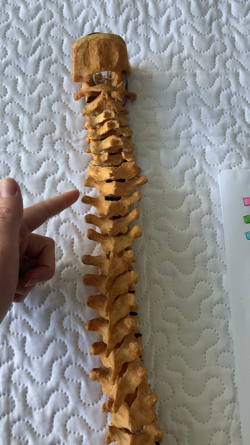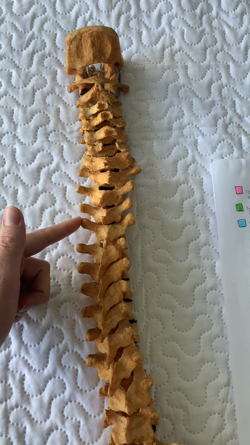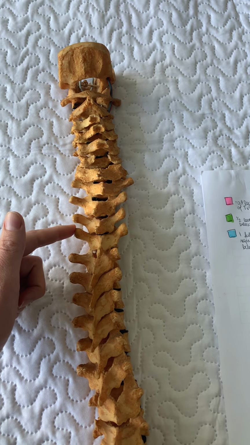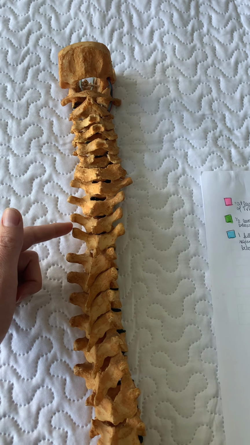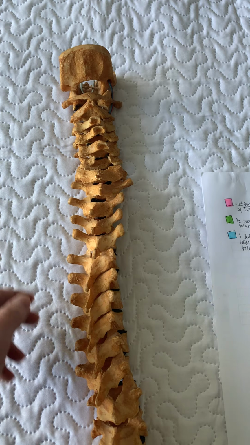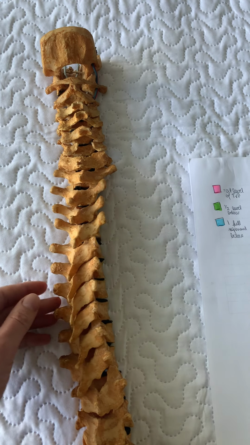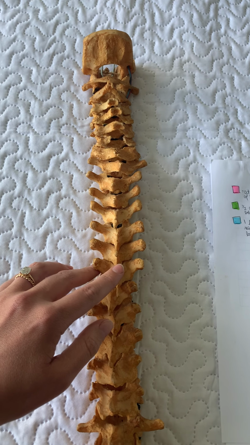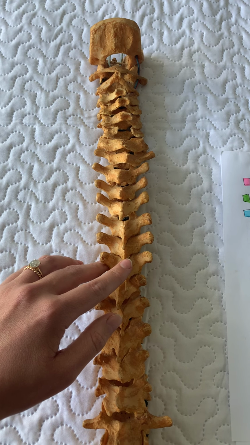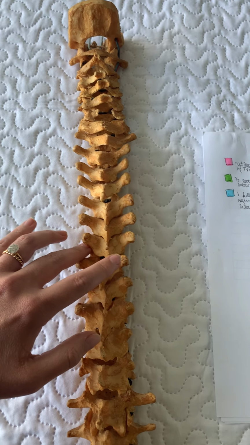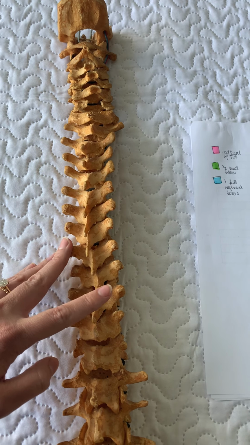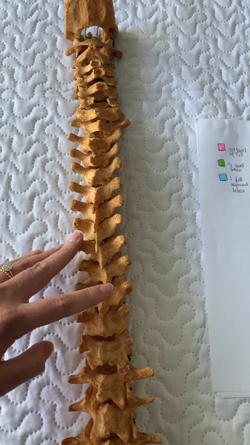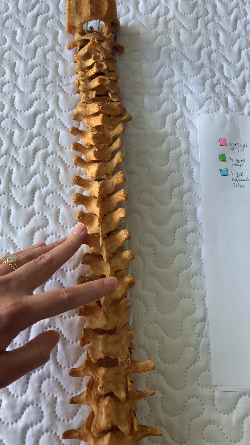So T1, T2, and T3, those vertebrae are going to have their spinous process be at the same level as their transverse process. For T4, 5, and 6, the spinous process will be one half segment below the transverse. And for T7, 8, and 9, the spinous process will be one full segment below the transverse process.